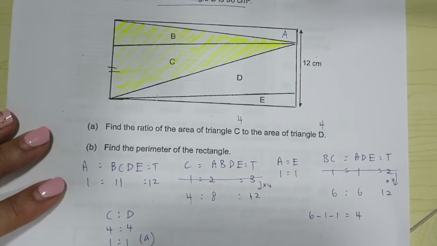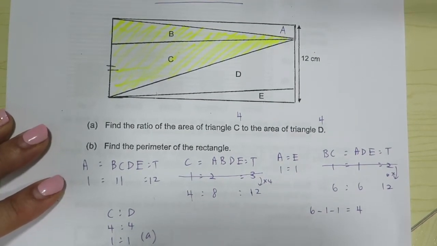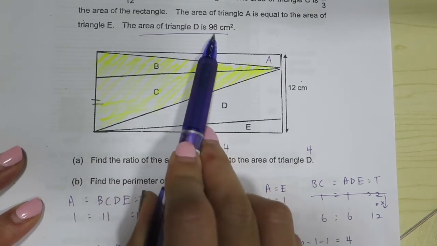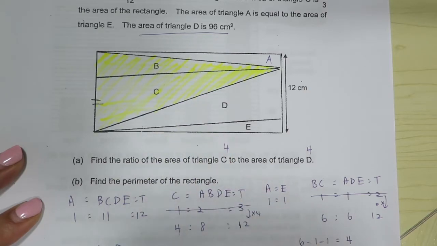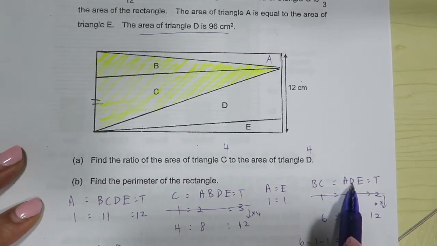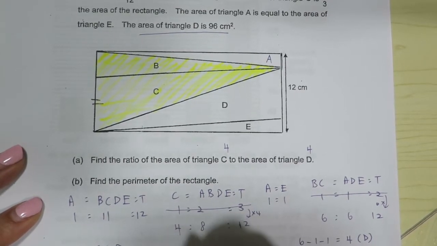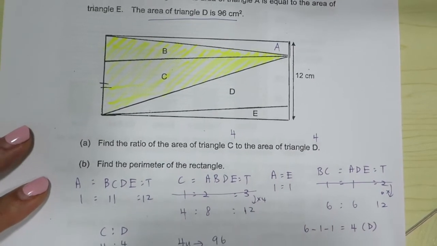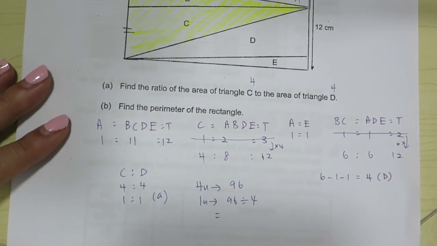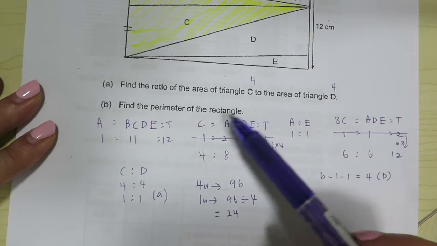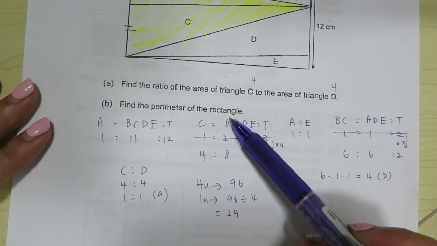Next, we're supposed to find the perimeter of the rectangle. We know that the area of triangle D is 96. So 4 units is 96, 1 unit is 24. In order to find the perimeter, we first need the area of the rectangle.